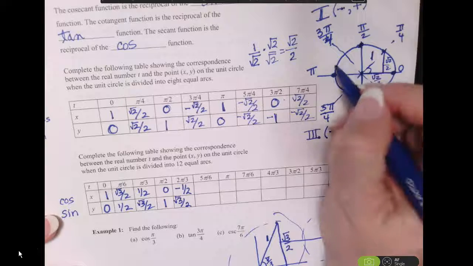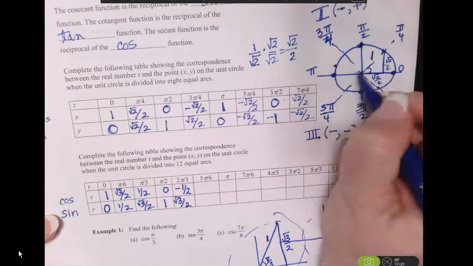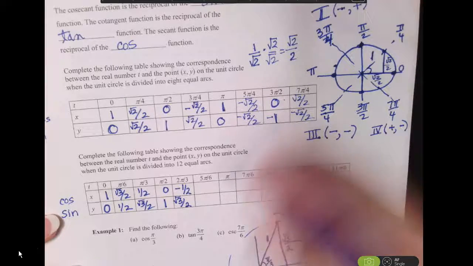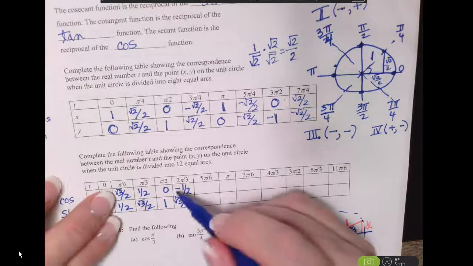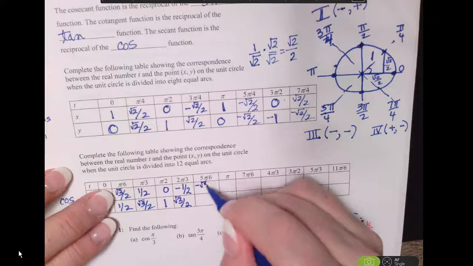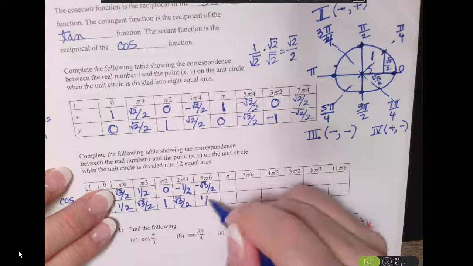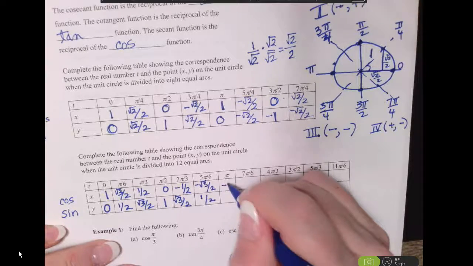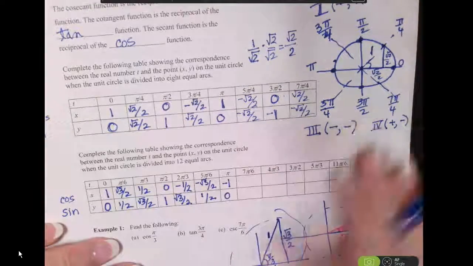And then 5 pi over 6 is going to be the same as that reference angle for pi over 6, except I'm going to have to deal with a negative in my x and a positive in my y. Then I get to pi, and I've got a negative 1 and a 0.